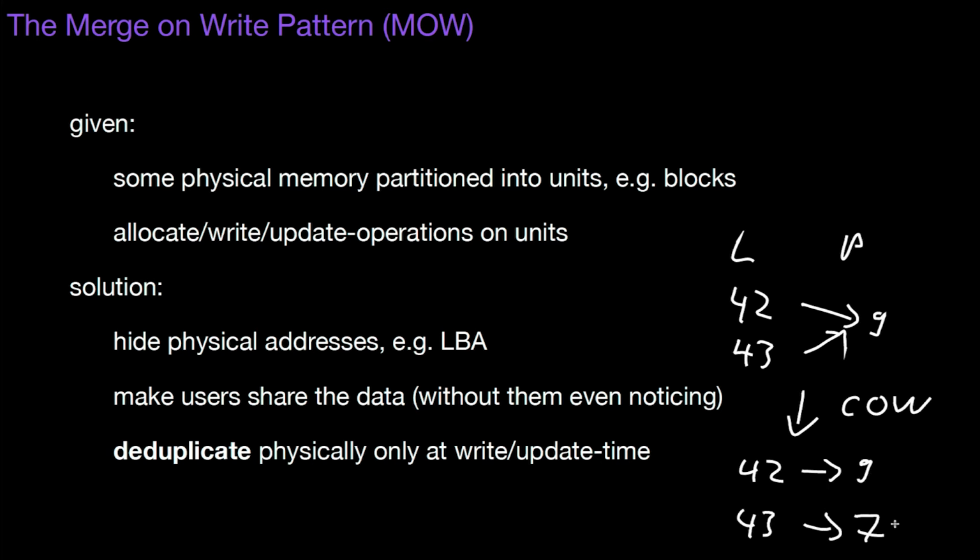That's copy on write. What MOW does, merge on write, is just the opposite direction. It's the inverse, which means if you change one of the blocks and then you find out, well, after the change, the physical contents of those blocks are the same, then it's fine to keep just one of the physical blocks. Then you can redirect the logical numbers to this one physical copy. It's just the inverse of copy on write. That's merge on write.